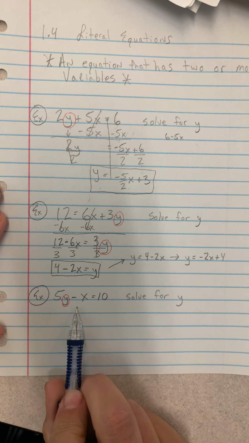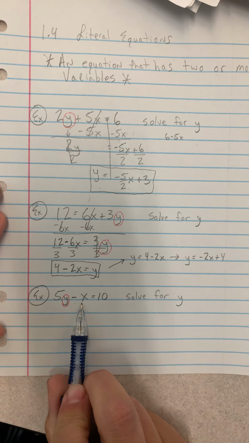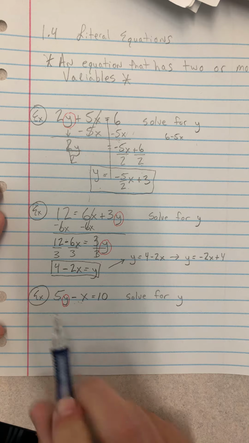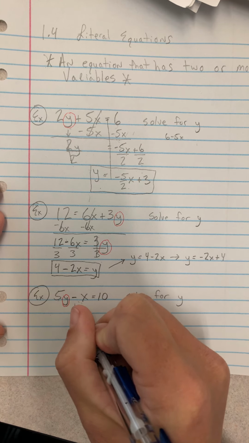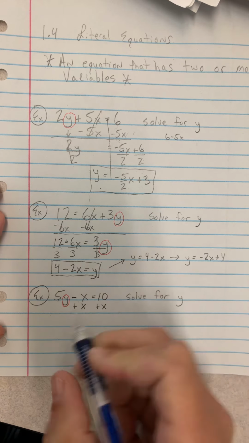Okay. Y is being subtracted by x and multiplied by 5. Subtracted by x, multiplied by 5. My steps to get y by itself, add x.